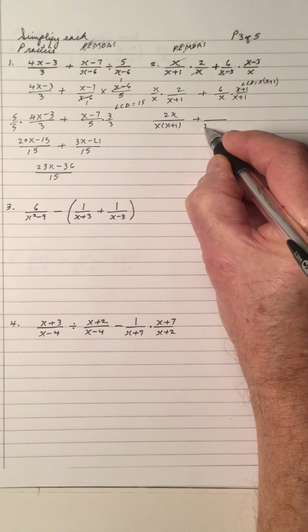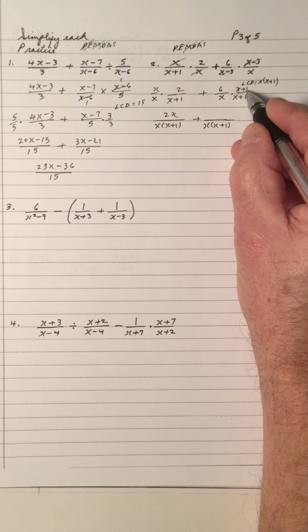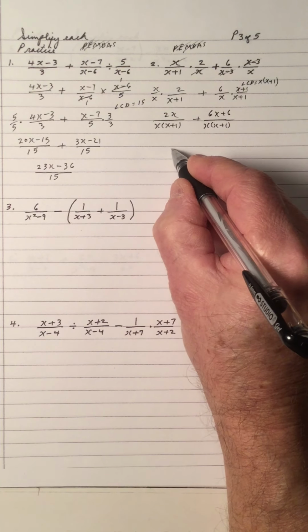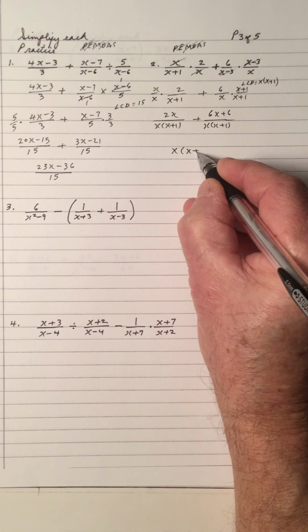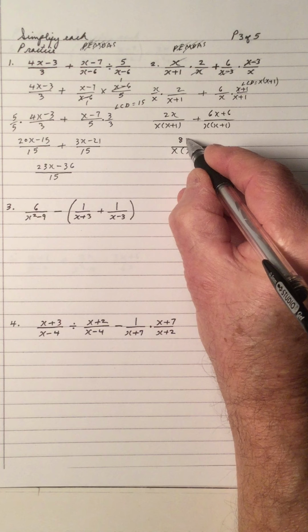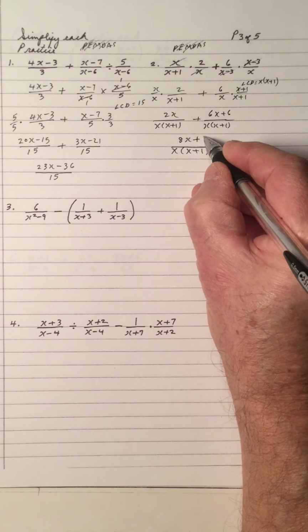And x times x plus 1. Denominators, note, are the same. 6 times x plus 1 is 6x plus 6. My common denominator is x times x plus 1. And I add, and I get an 8x: 2x and 6x is 8x plus 6.